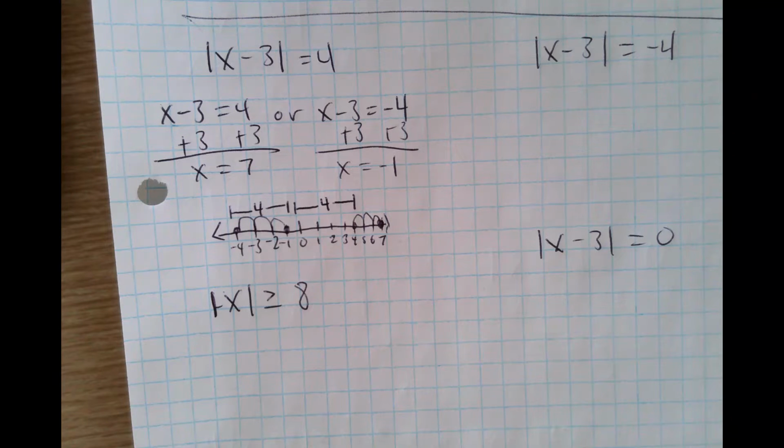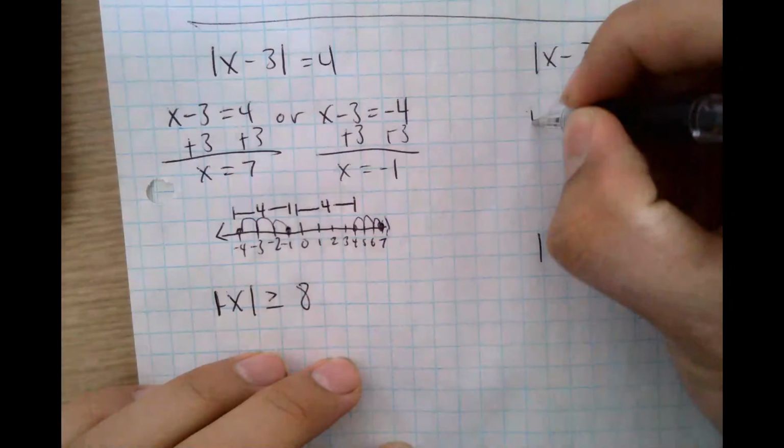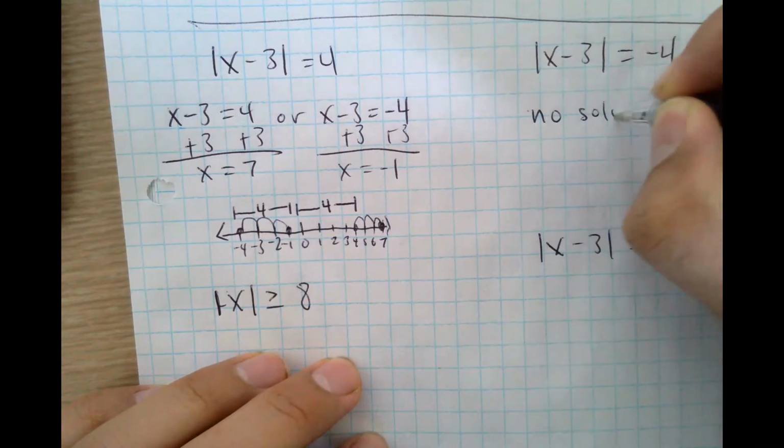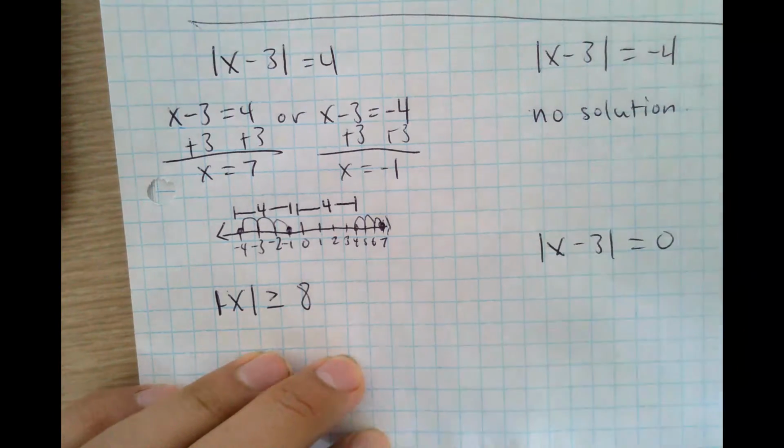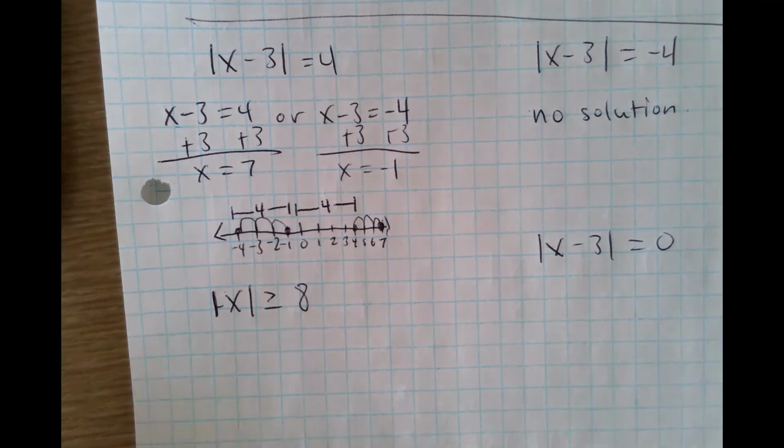Okay, so what I want you to know is that you can't actually have a negative distance. So if you equal a negative number, then there is no solution. Anytime you are given that an absolute value is equal to a negative number, there is no solution. There is no solution. Wait, what? So anytime you take an absolute value of a number and it equals a negative number, there is no solution.